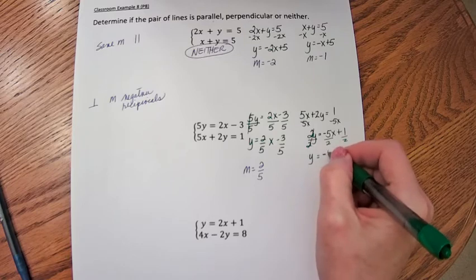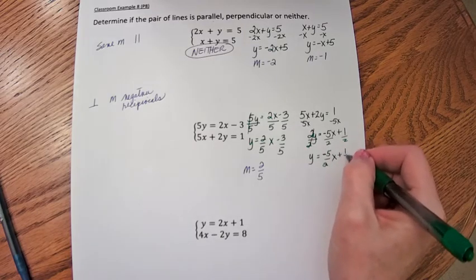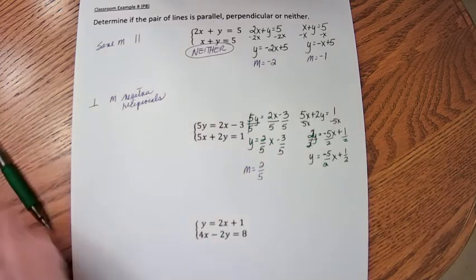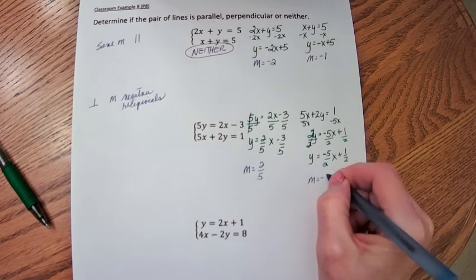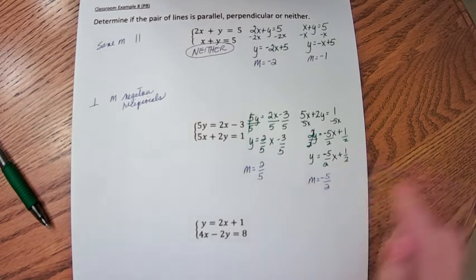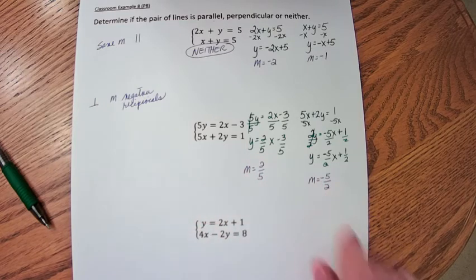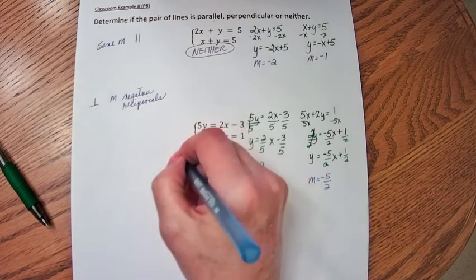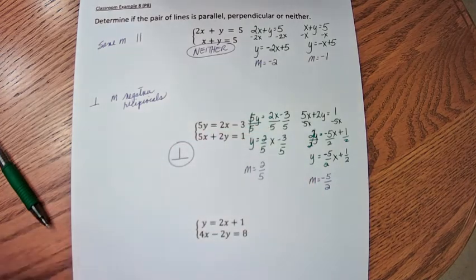And I get y equals negative 5/2 x plus 1/2. All right, so what's the slope of this line? Negative 5/2. These slopes are the negative reciprocals, one's positive, one's negative, 2/5, 5/2, so we would say that these are perpendicular lines.